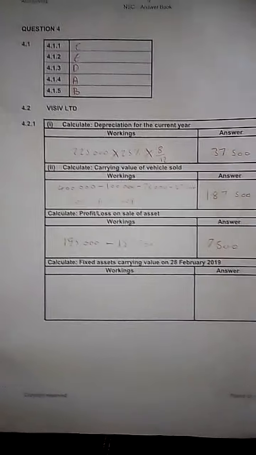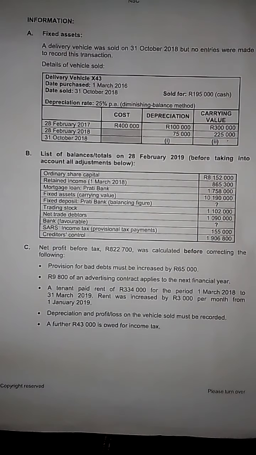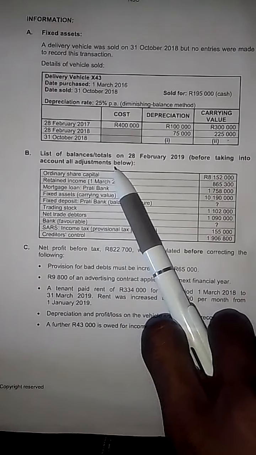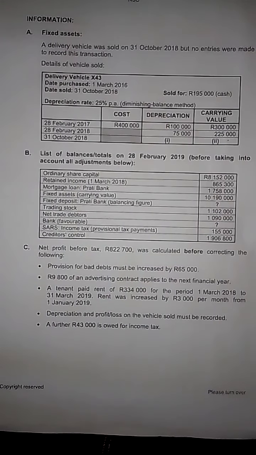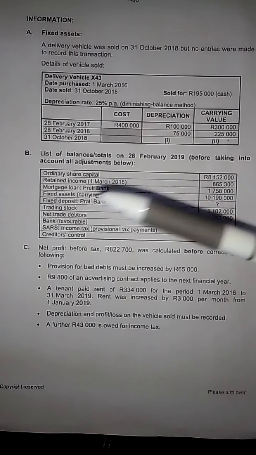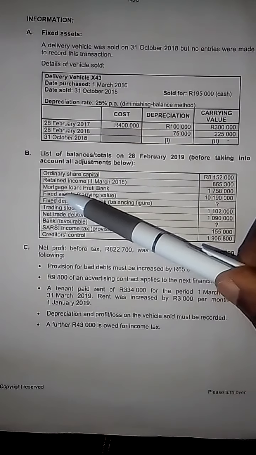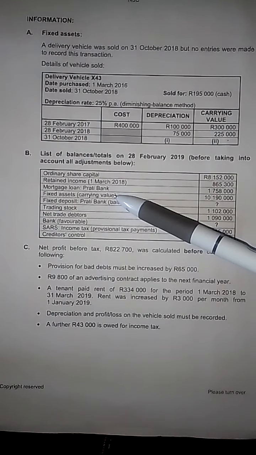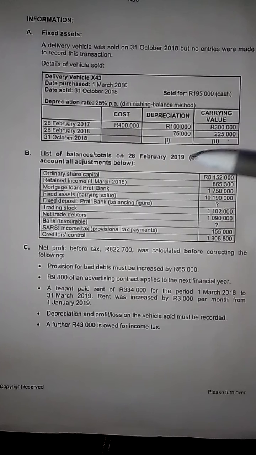Let's go to our balances first. They said on 28 February 2019, before taking into account all adjustments below, then they give us ordinary share capital, retained earnings. The one that we are looking for is fixed assets. Then they give us the carrying value. Once they say a carrying value, it means that they already subtracted accumulated depreciation. Remember, it's before taking into account the adjustment.